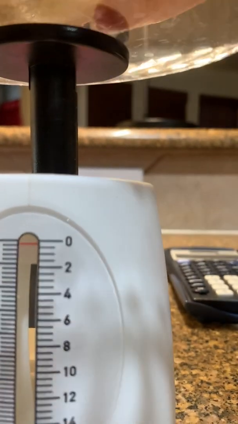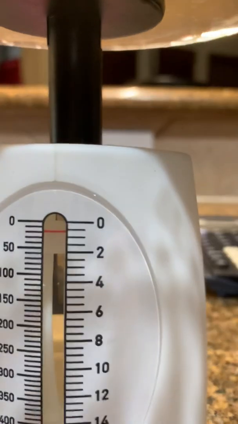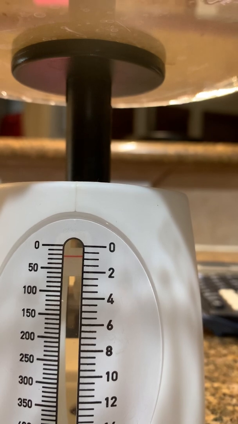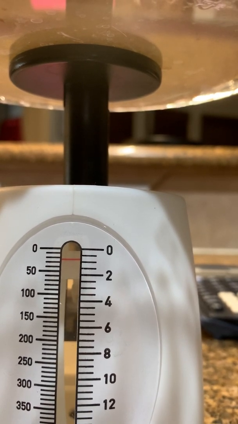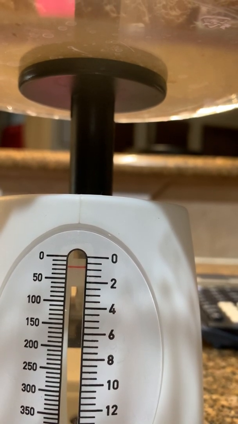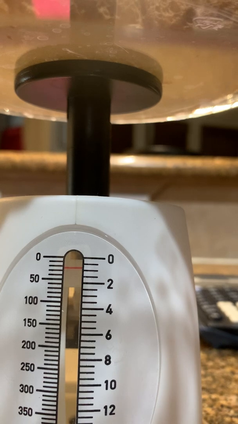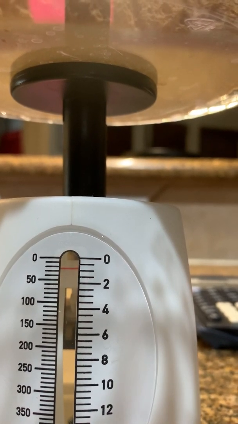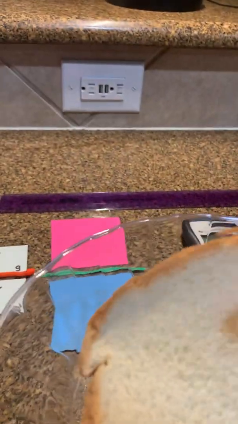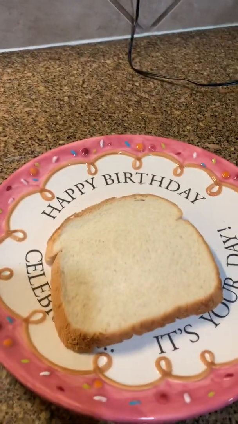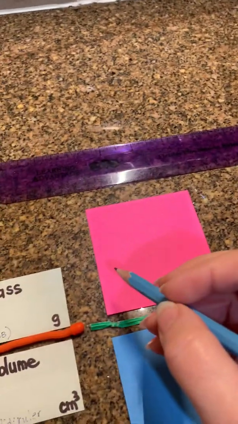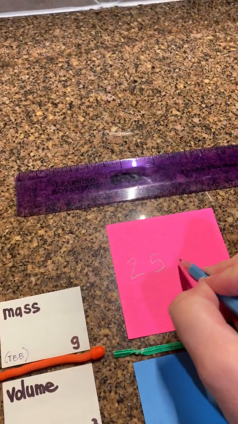So now we're going to put the bread on, and it has moved down, and it looks like the increments are going to be in tens, and you have 10, 20, and it's not quite to the 30. So it's a guess, it's not exact science. We're in the kitchen, not in the lab. So we're going to say 25 grams is what our mass is going to be. So we're going to put the bread back over here on the birthday plate. Happy birthday, Mrs. McDonald. And we're going to record that information of 25 grams. So we're going to say the mass was 25 grams.